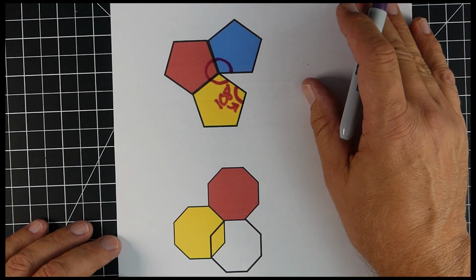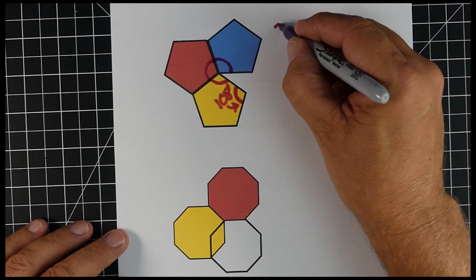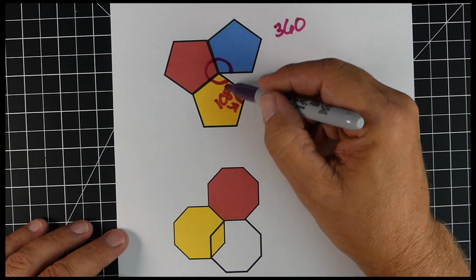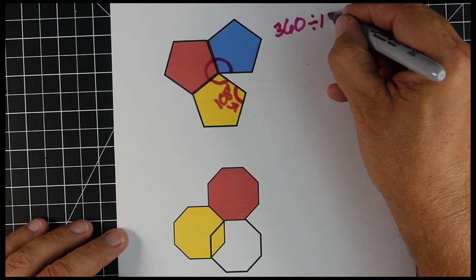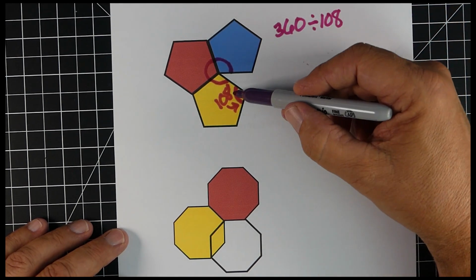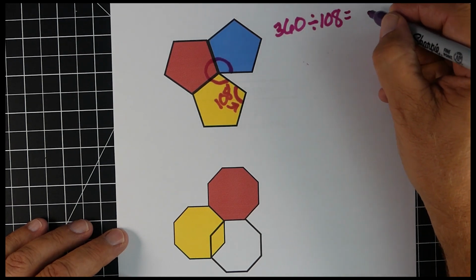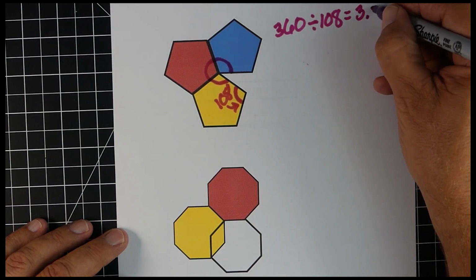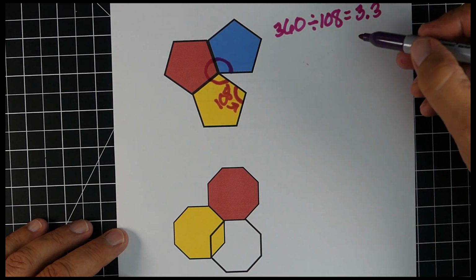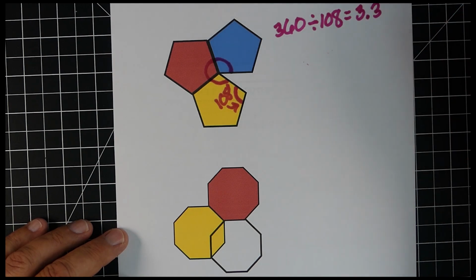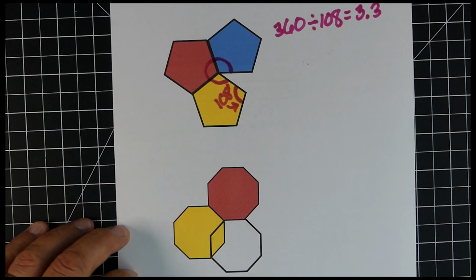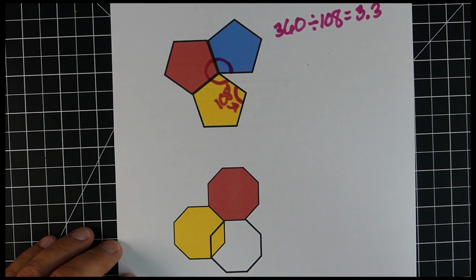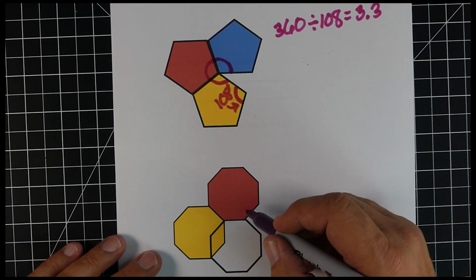It's not going to go into 360 evenly. If we take 360, which is what all these angles should equal, and divide it by 108, we end up getting 3.3 repeating. So what that means is we need 3 pentagons, but you can see we need this additional wedge. So the pentagon does not tile together evenly.